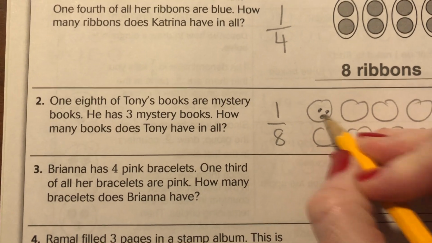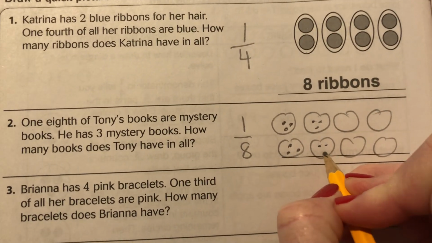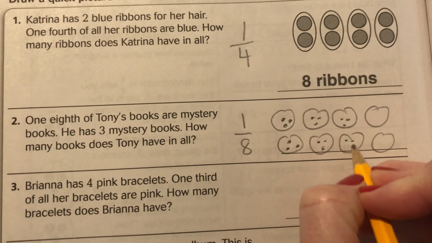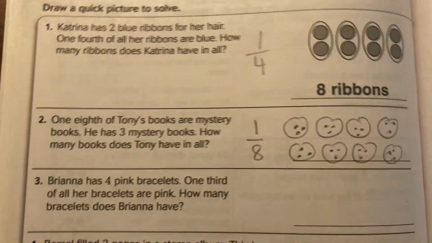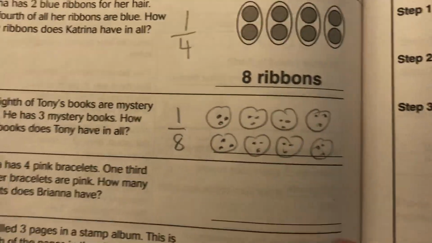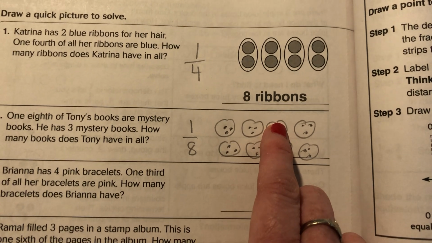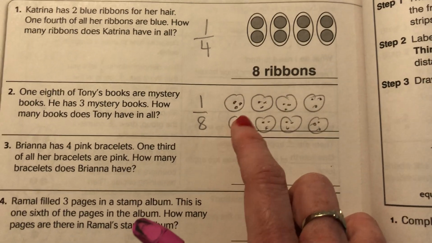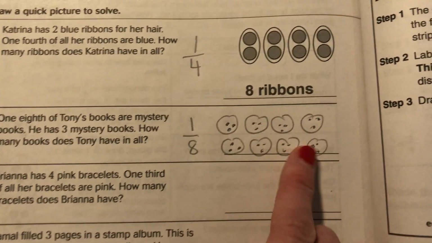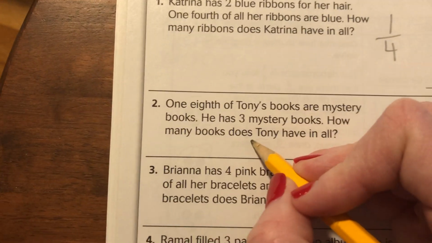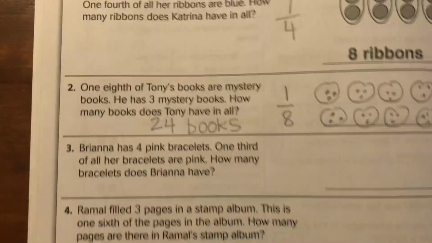1, 2, 3 in each group. Okay, so if we total these up, we're going to have to skip count by 3. 3 and 3 is 6. Another 3 is 9. Another 3 is 12. Another 3 is 15, 18, 21, 24. So he has 24 books.